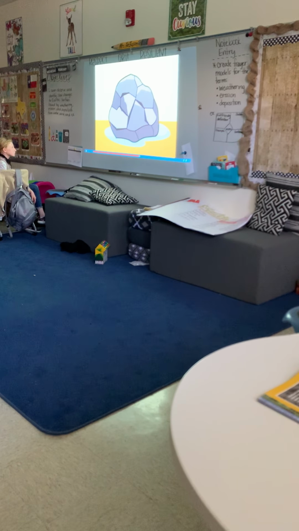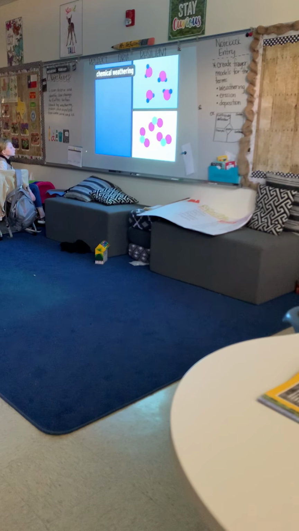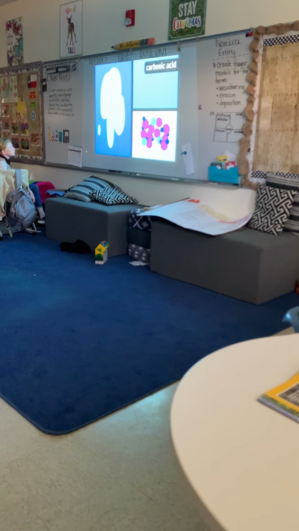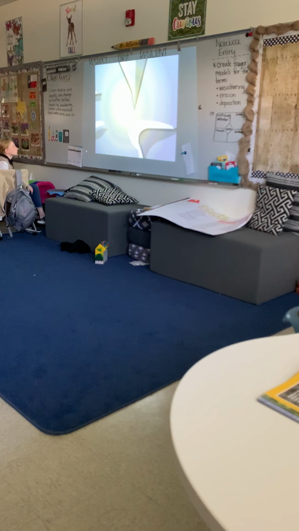and it gets warm, and that ice melts, leaving cracks and making the rock weaker. Chemical weathering happens when water, air, or other substances react with the minerals in rocks, soil, and building materials to change their chemical composition. When water reacts with carbon dioxide in the air, it makes carbonic acid. Carbonic acid reacts with the calcite in limestone. Over thousands of years, an entire cave like this can form.